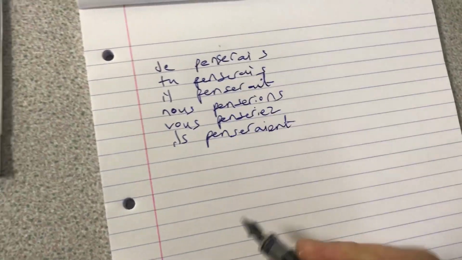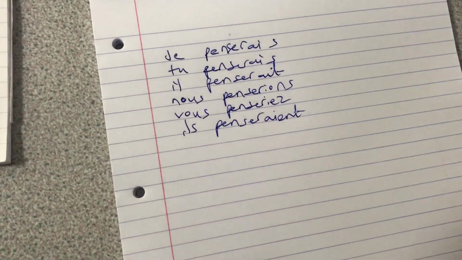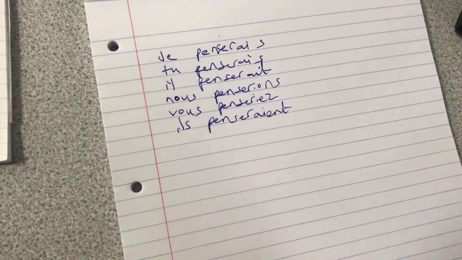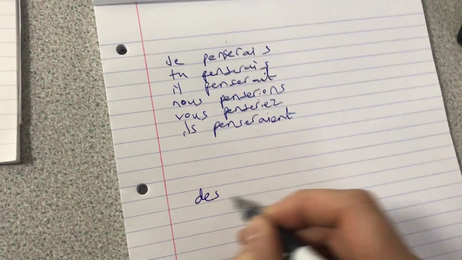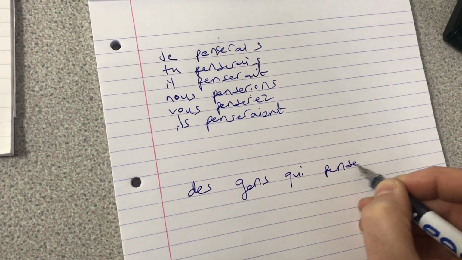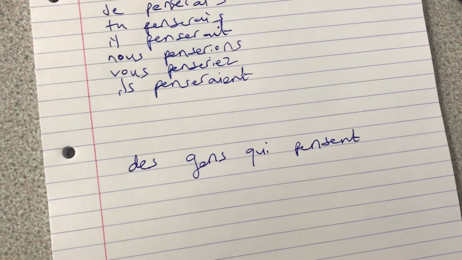Then just finally, what I'd like to do is just to remind you of those more complex sentences like la vache qui rit, the laughing cow. So des gens qui pensent, that's obviously translated as people who think.